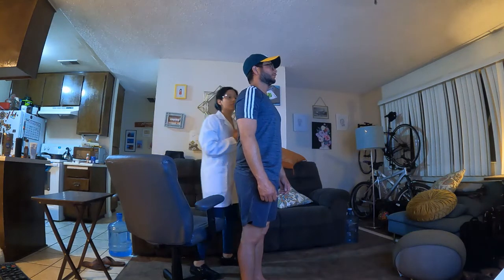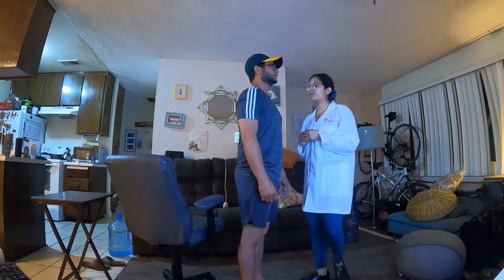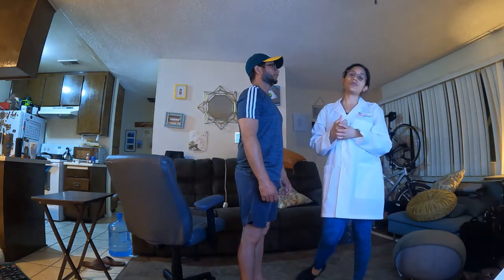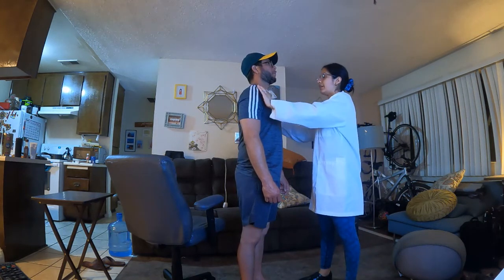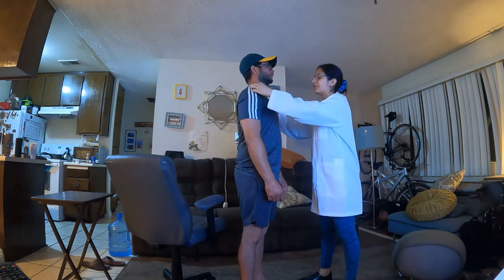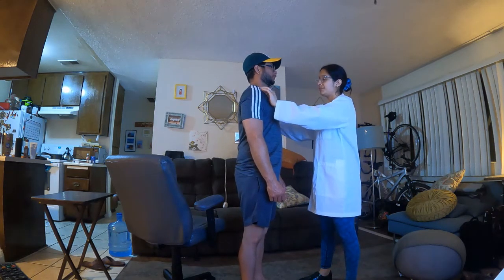Then I can proceed and palpate the shoulders and look for any nodules or tenderness, which will be the acromioclavicular joint.